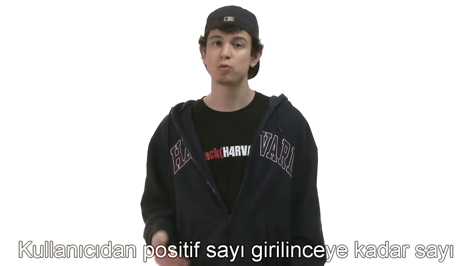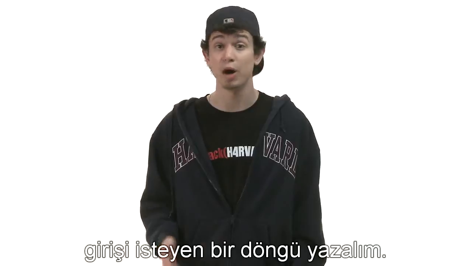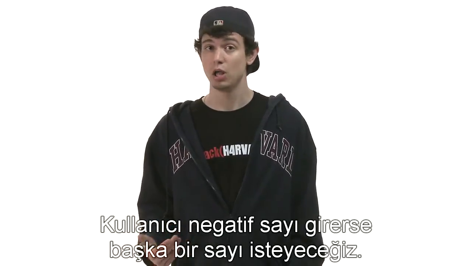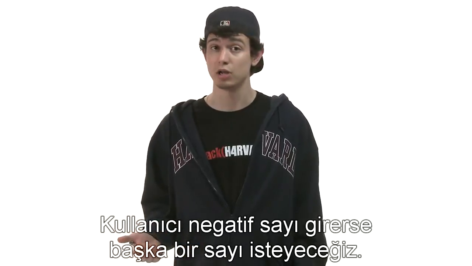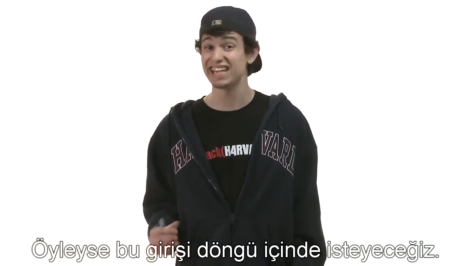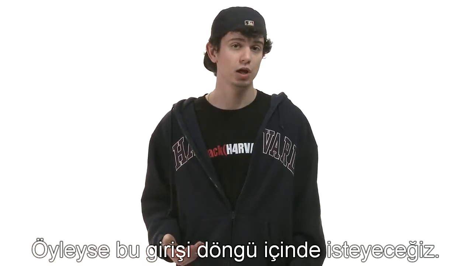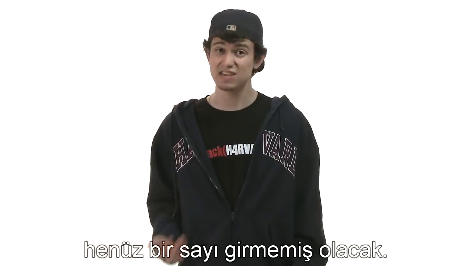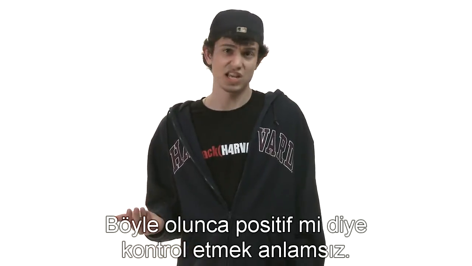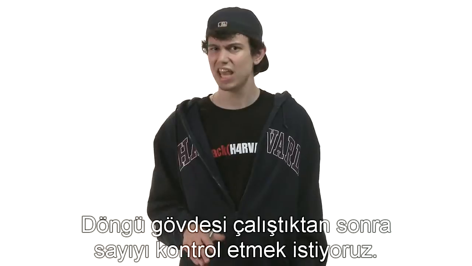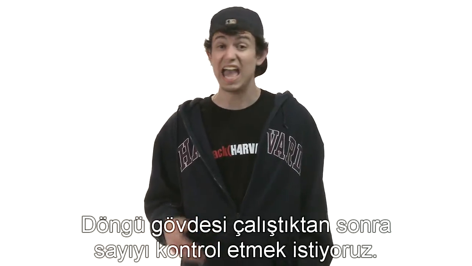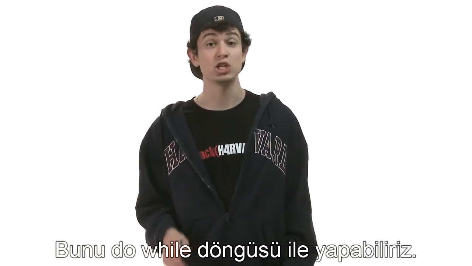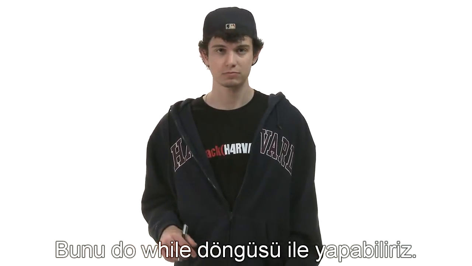So let's write a loop to prompt the user for a number until a positive number is supplied. If the user inputs a negative number, we'll want to ask them for another number. So we'll want this prompt to be inside the body of the loop. However, when the loop is run for the first time, the user hasn't given us a number yet, so it doesn't make sense to check if it's positive. Instead, we'll want to check the number after the body of the loop is run. We can do this with a do-while loop.